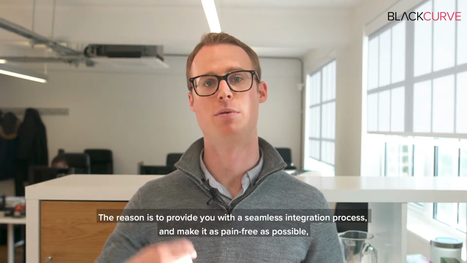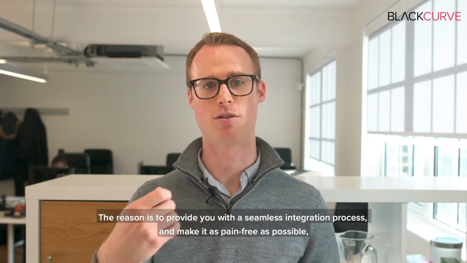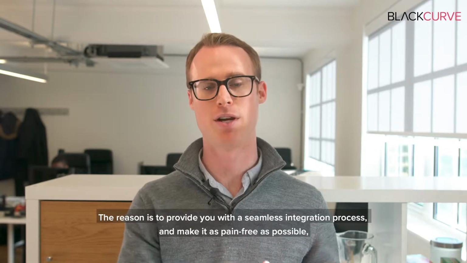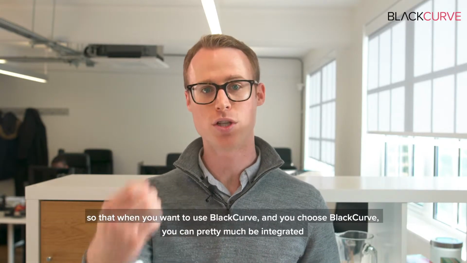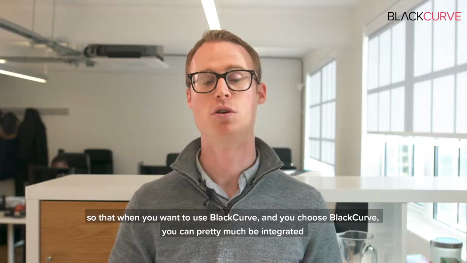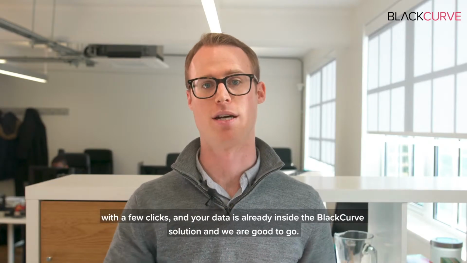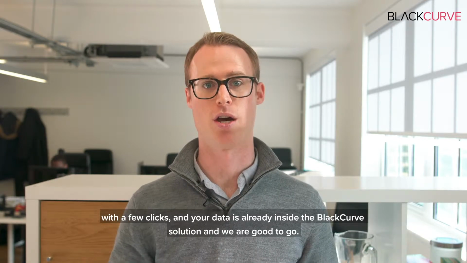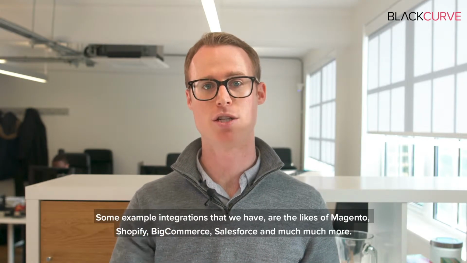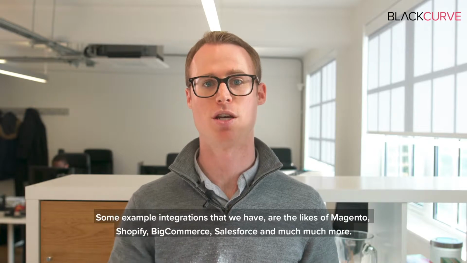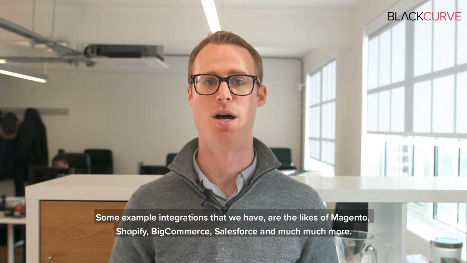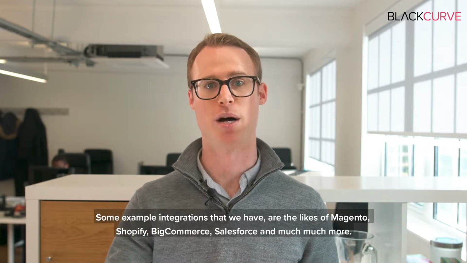The reason is to provide you with a seamless integration process and make it as pain-free as possible, so that when you want to use BlackCurve and you choose BlackCurve, you can pretty much be integrated with a few clicks and your data is already inside the BlackCurve solution and we are good to go. Some example integrations that we have are the likes of Magento, Shopify, BigCommerce, Salesforce, and much, much more.